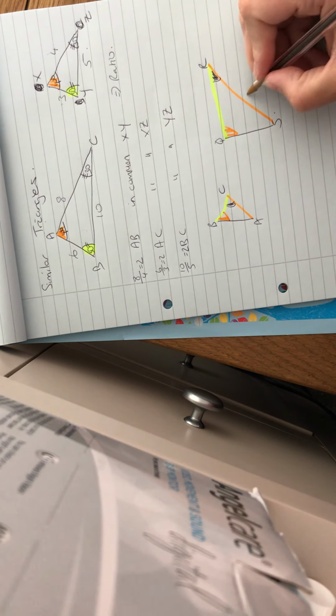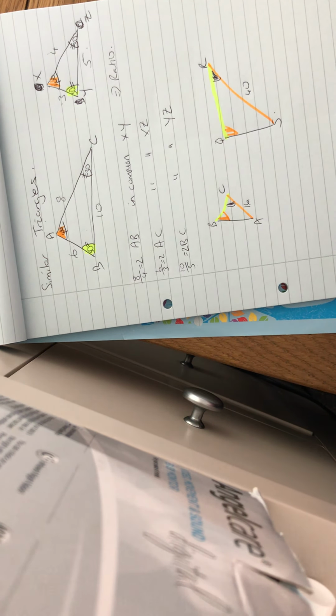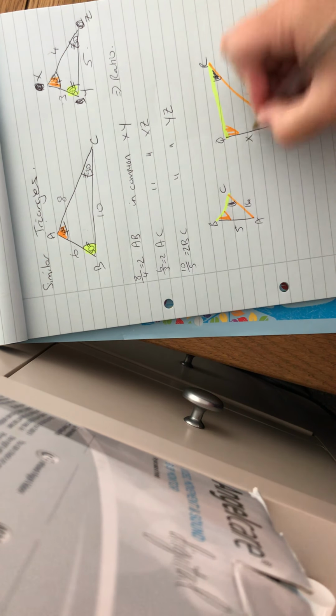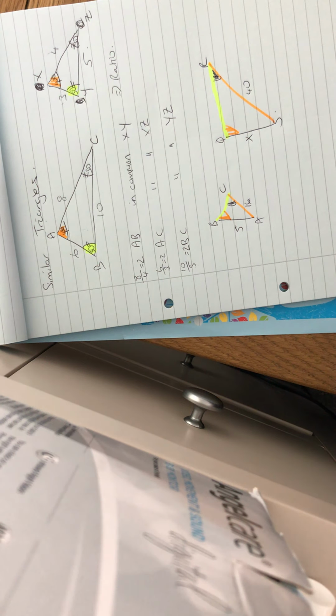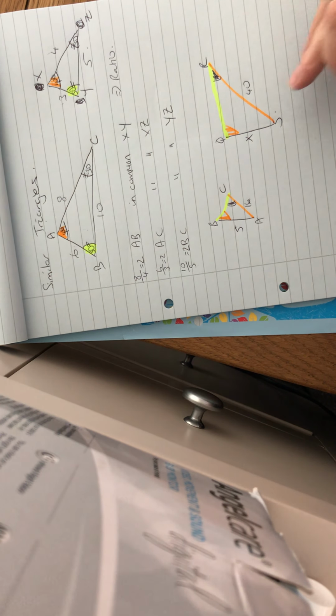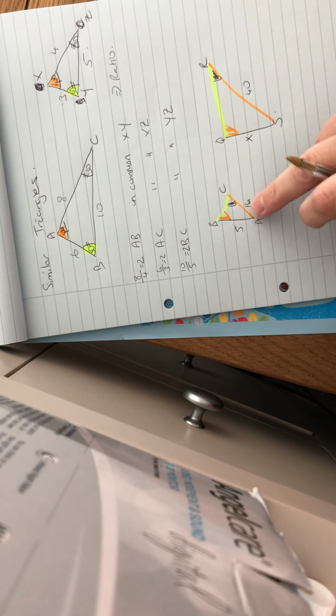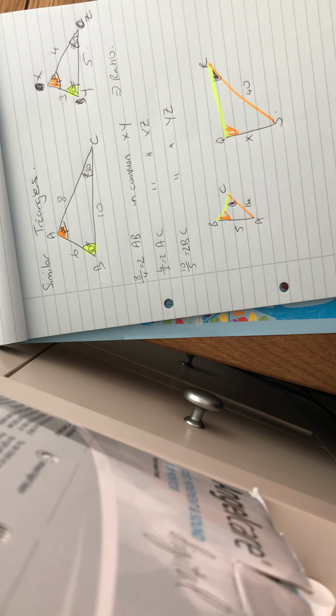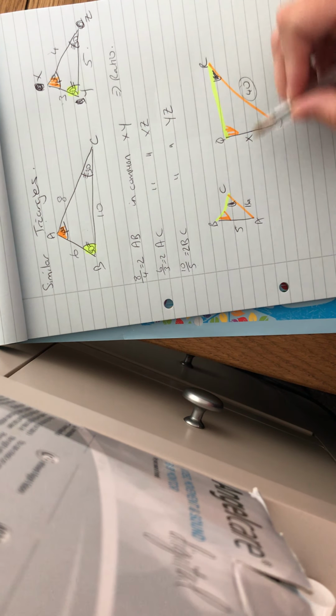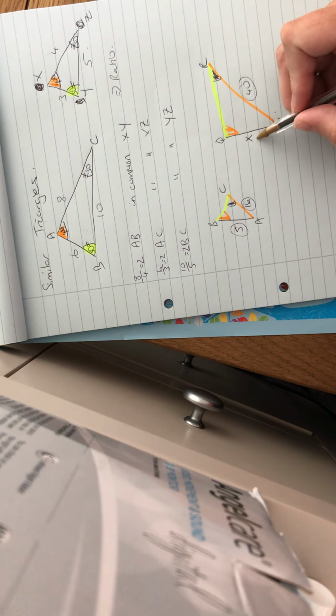They've told me that this is 40 and this is 16. And they've told me this is 5 and they want to know this. Okay, so my first job, I suppose, is to match up the ones that belong to each other. Okay, so X and 5 belong together and 40 and 16 belong together. And it's really important now that I put them in the right order. So my question to you when you straight away look at it is: is this number going to be bigger or smaller than 5?